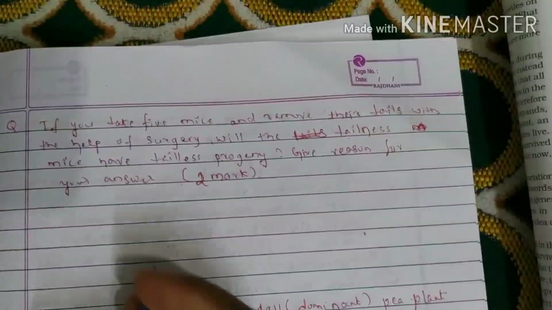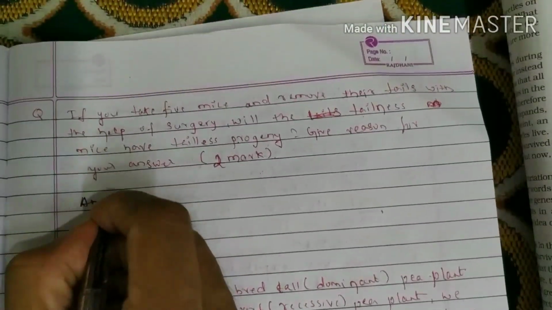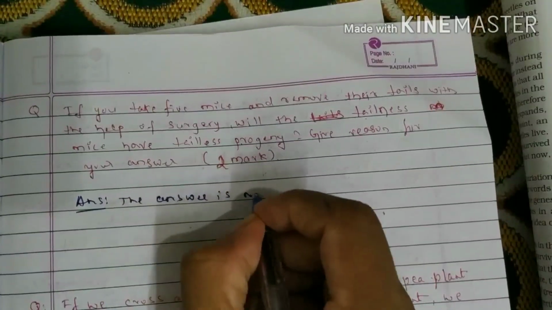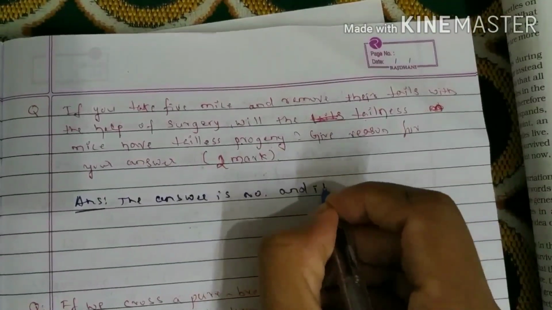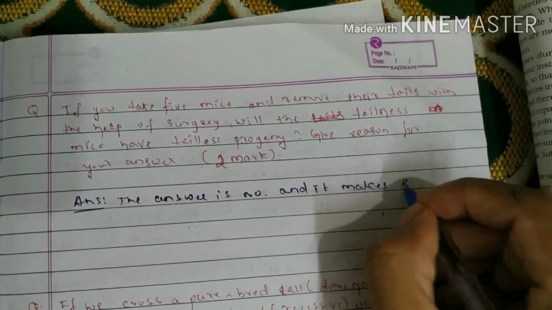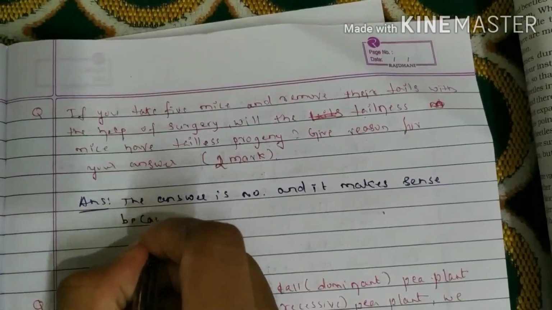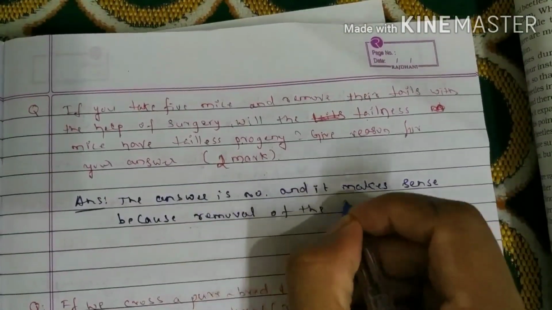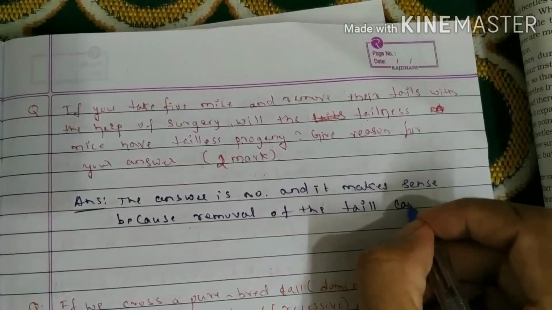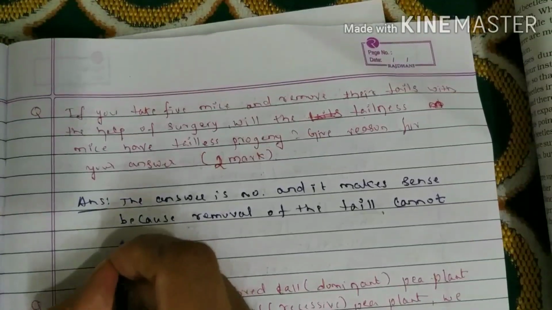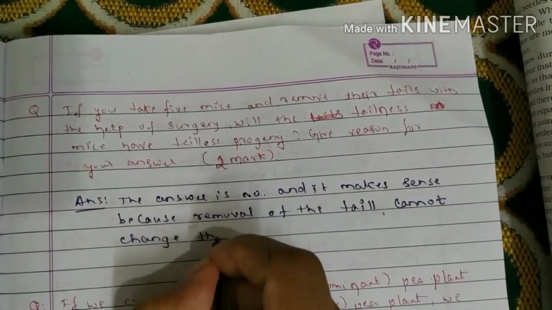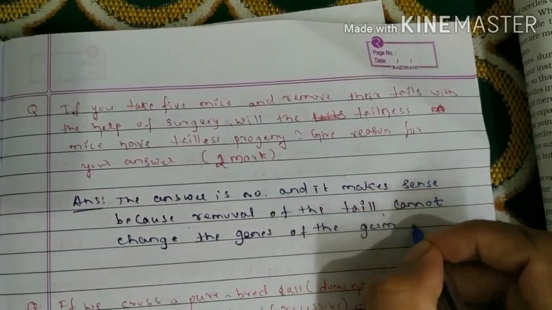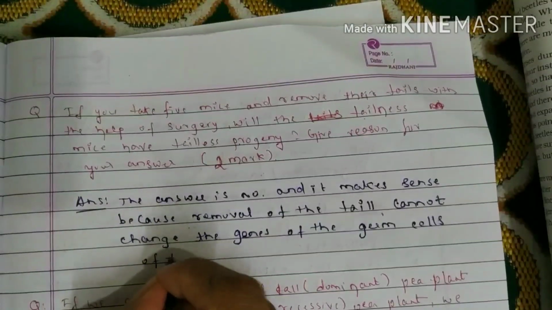So I write the answer here. The answer for this question is: no, and it makes sense because removal of the tail cannot change the genes of the germ cells of the mice.